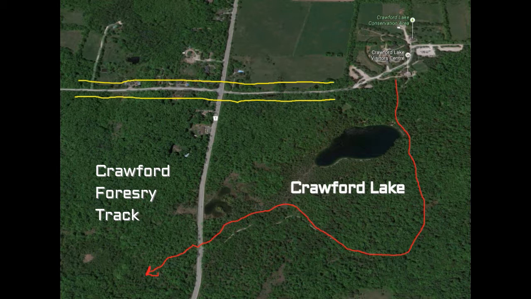The red line is the actual white trail leading from Crawford Lake Conservation Area around Crawford Lake, which is the big body of water, and across Guelph Line. So where the red line intersects the bottom of the page at Guelph Line, that's where the Crawford Lake Forestry Tract begins as you're heading west.